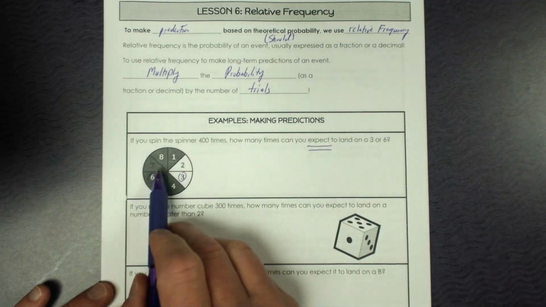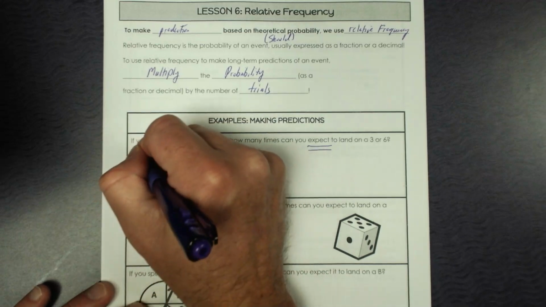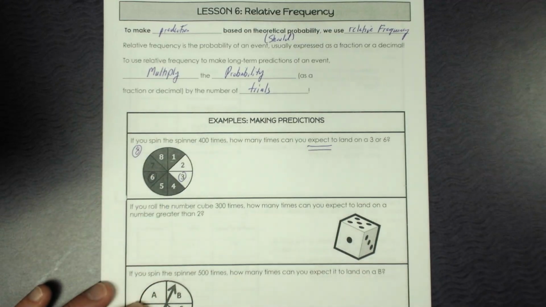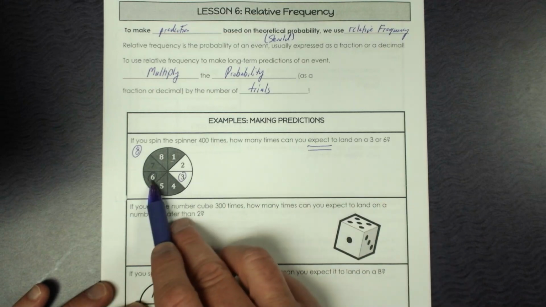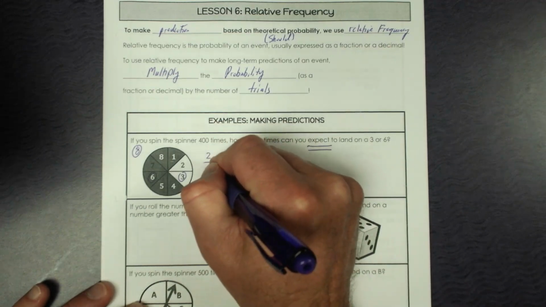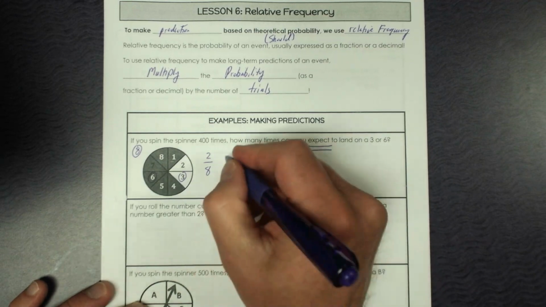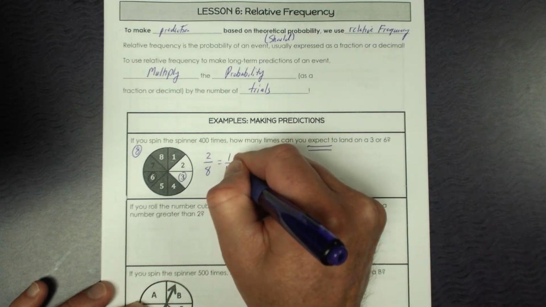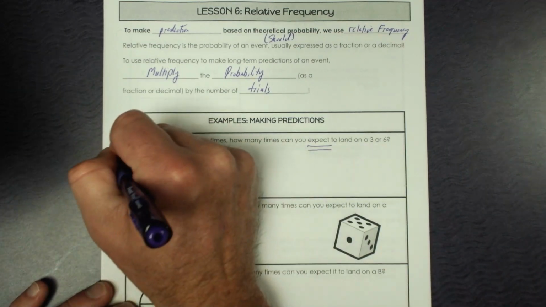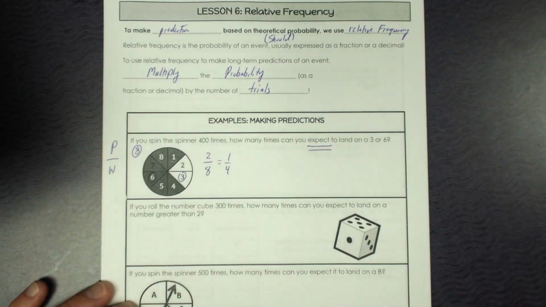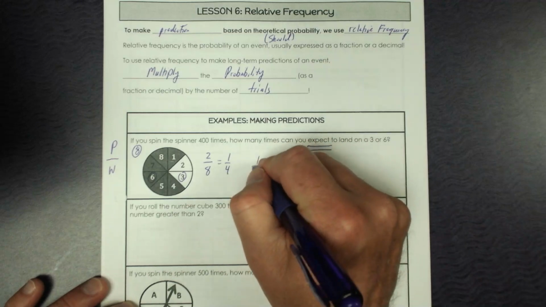There's my numbers, and the total is 8. Total number of sections is 8. So theoretical, there's two numbers that are 3 and 6. 2 out of how many? Over 8. And we talked about this also last week. Let's see if we can reduce our fraction. So there's our proportion. And don't forget, proportions are part over whole. So we're going to use the 1/4.